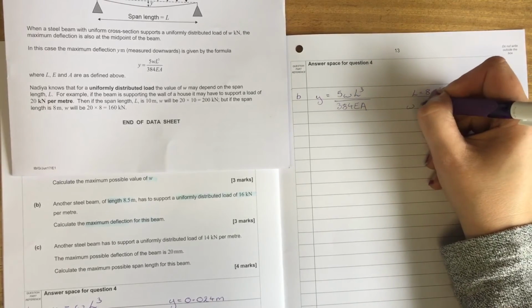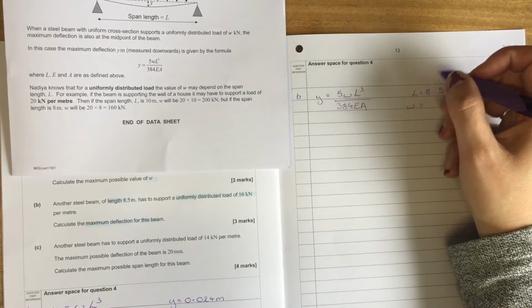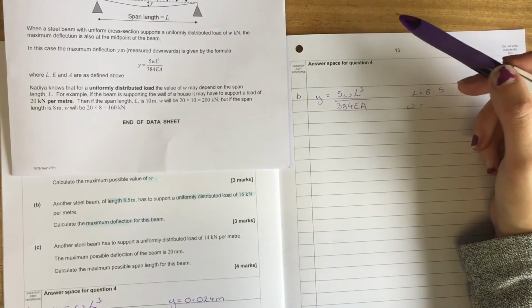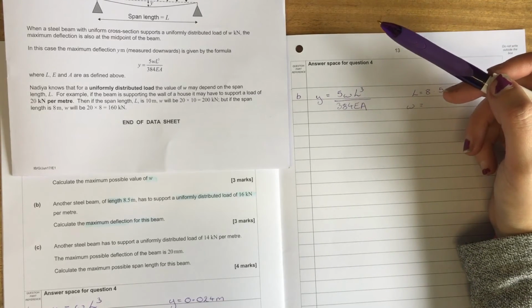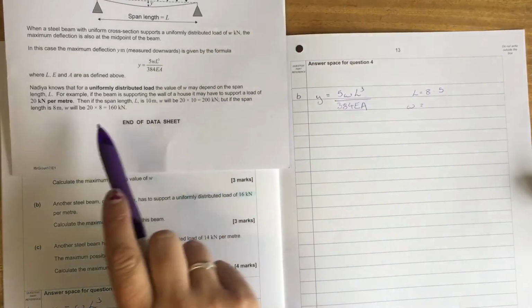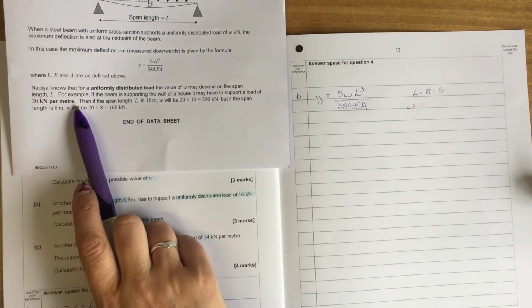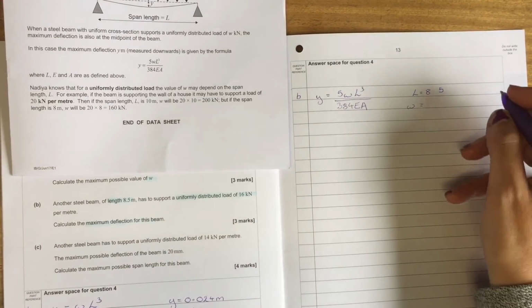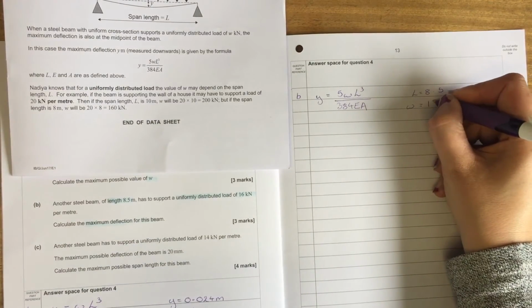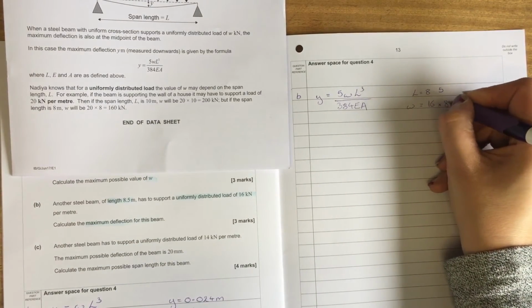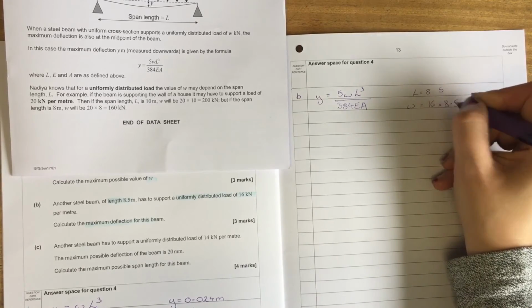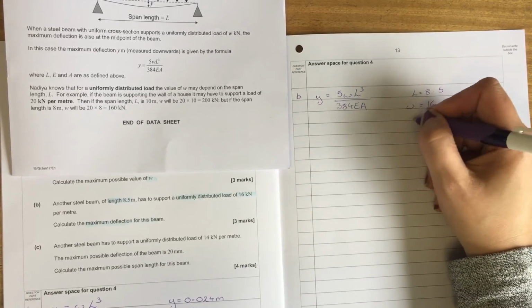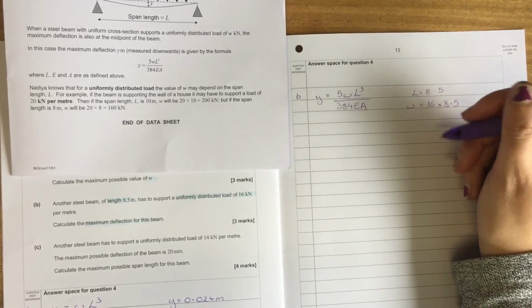We know that omega is this per meter, so omega is 16 times 8.5, and E and A are as they were before.